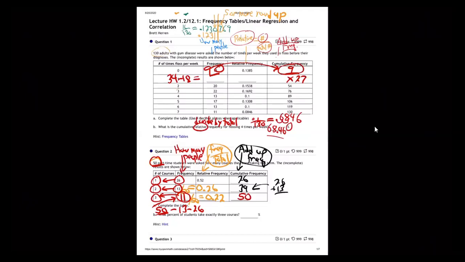And then finally, what percent of the students take exactly 3 courses? So where am I getting that? What percent of the students take exactly 3 courses? Any ideas?